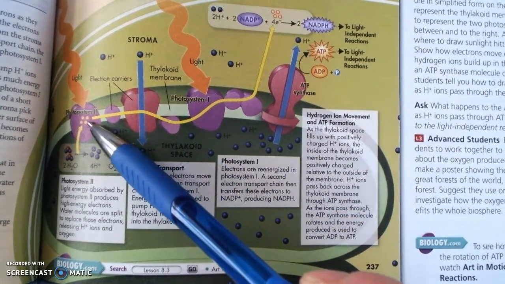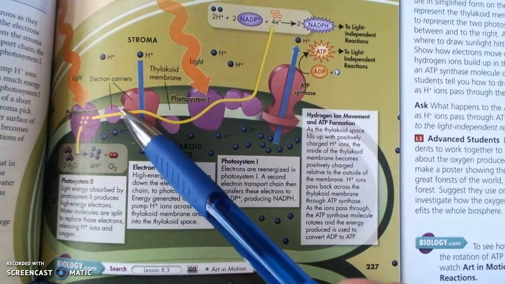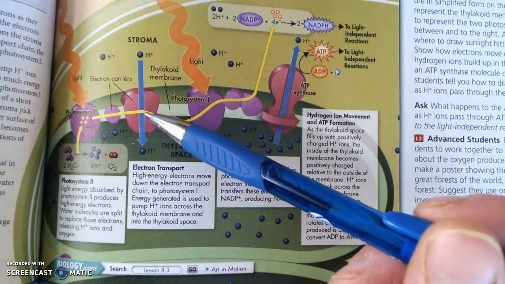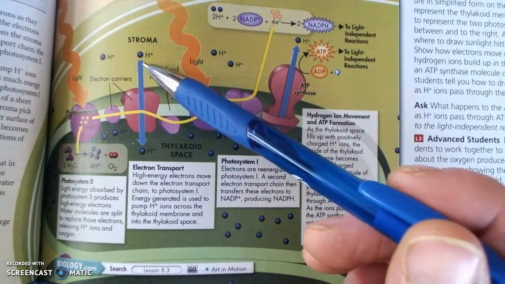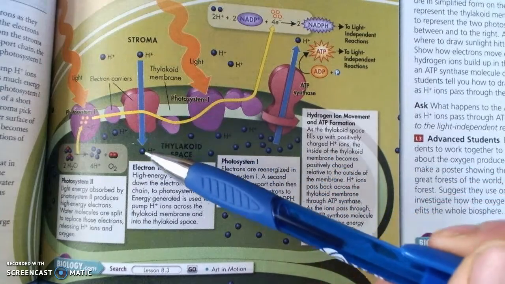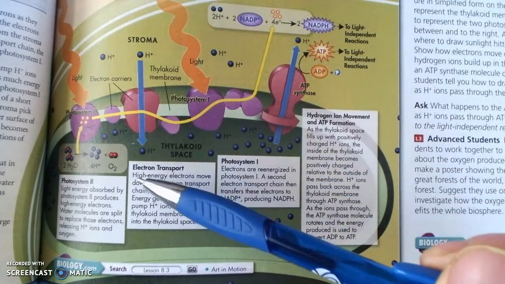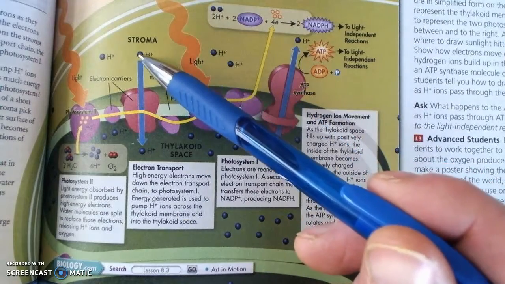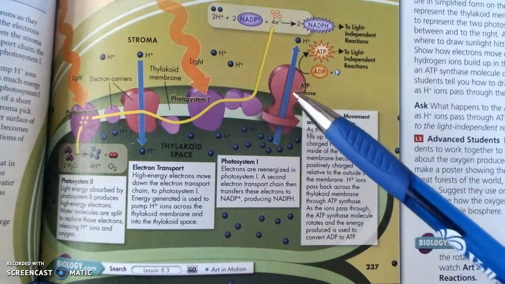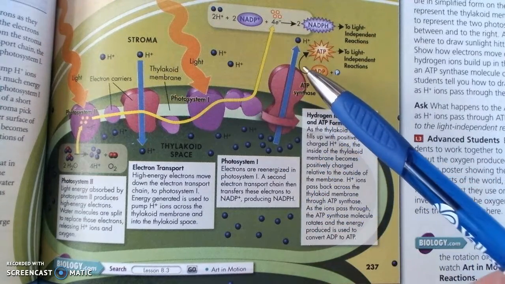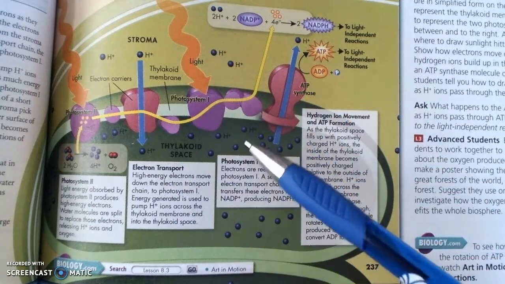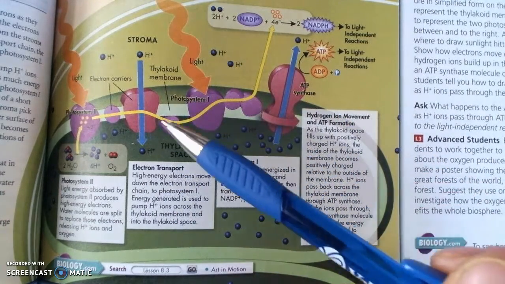Then those liberated electrons move along something called the electron transport chain. The first time, what they do is they move hydrogen against the concentration gradient inside the thylakoid space. And you can see where that hydrogen came from over here. If we're constantly moving hydrogen ions out of the ATP synthase, we have to pump them back in too, otherwise we'll run out of hydrogen ions.